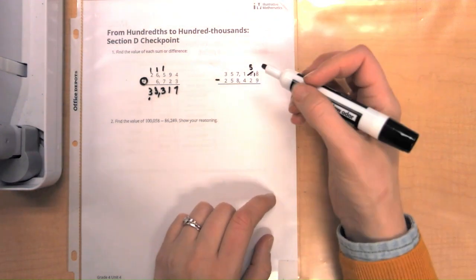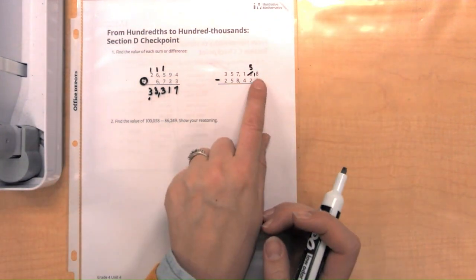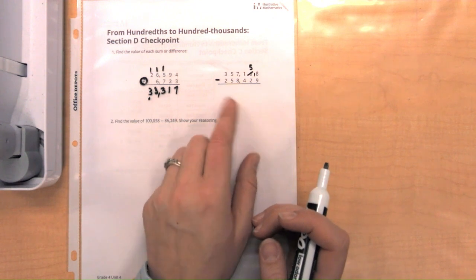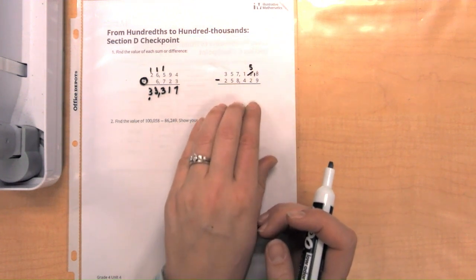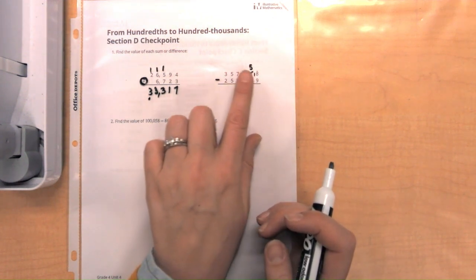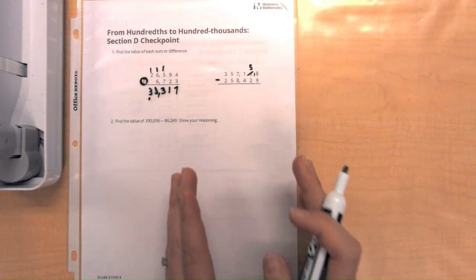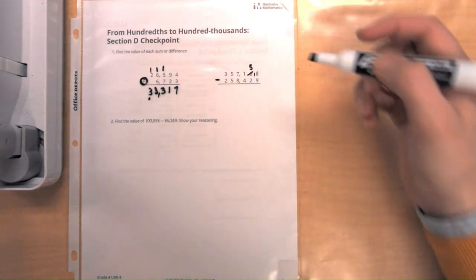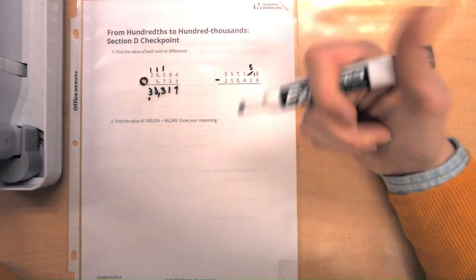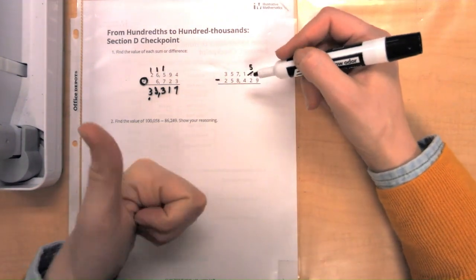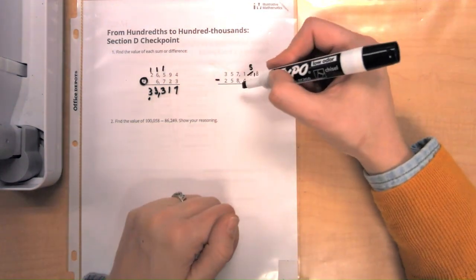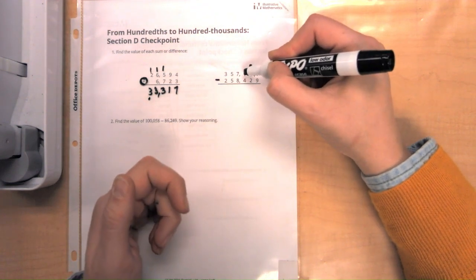And then what I like to do is I like to make sure everything's possible before I find any of the answer. So I want to go through this whole line and find out what's possible before I start working on the answer. So 18 minus 9, we're good. 5 minus 2, we're good. 1 minus 4, that's not possible.